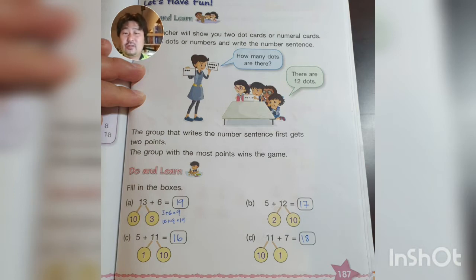These are the correct answers. So if you can see, B answer is 17. You add up the singles, 5 plus 2 equals 7, and then 7 plus 10 equals 17. C, 5 plus 11, you divide 11 into a block of 10 and one single, and 5 plus 1 equals 6, and then 6 plus 10 equals 16.